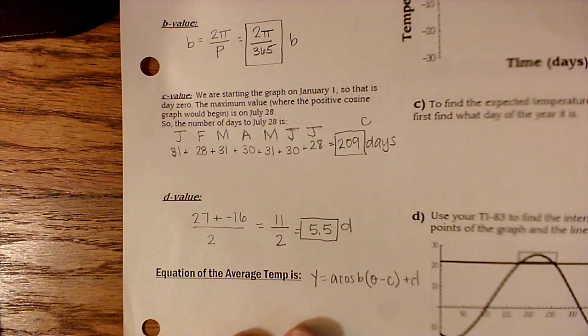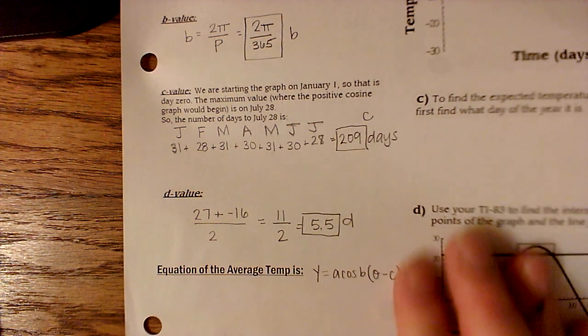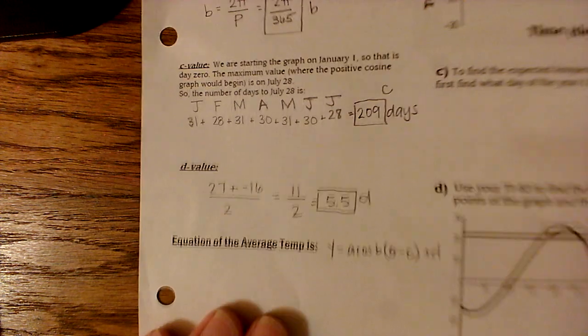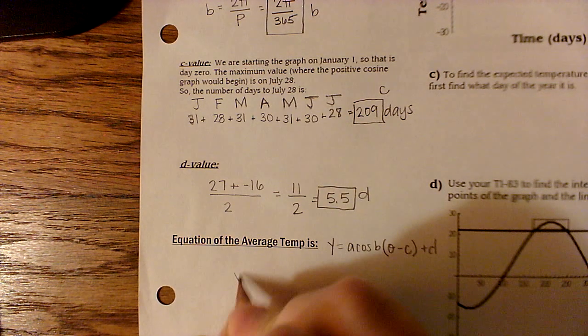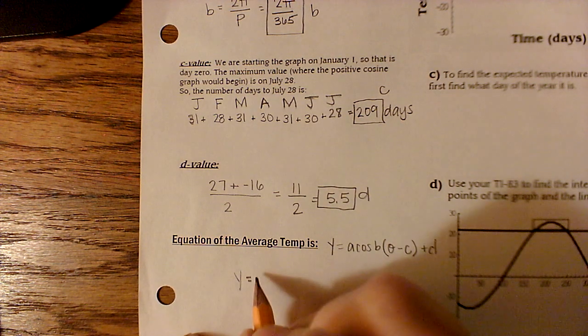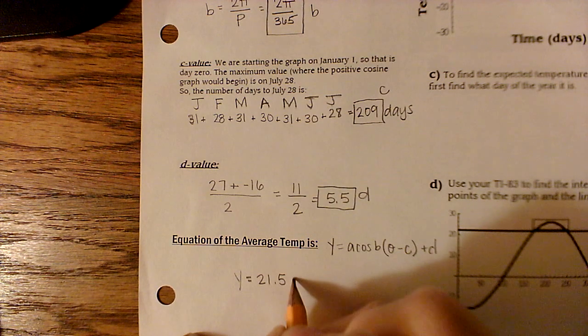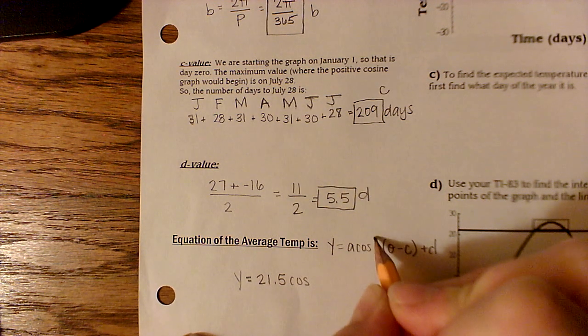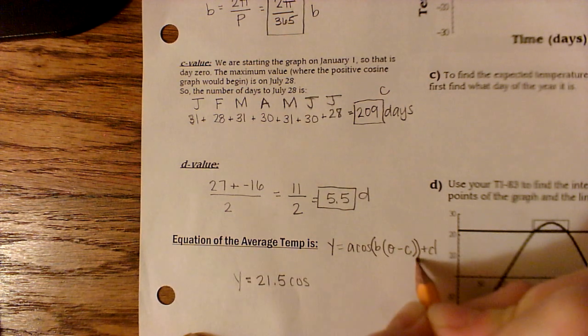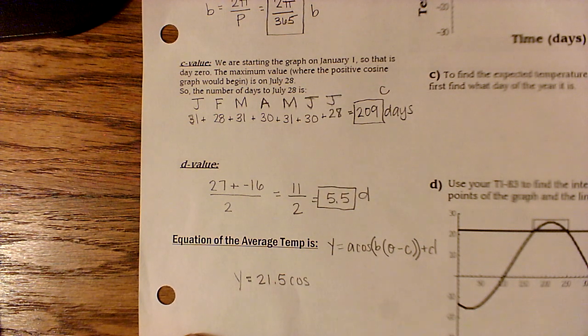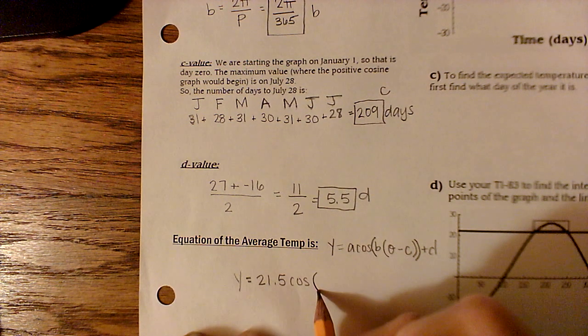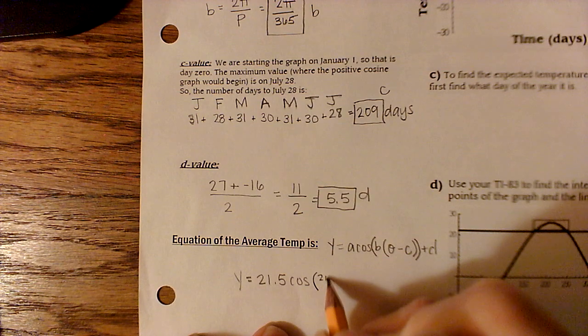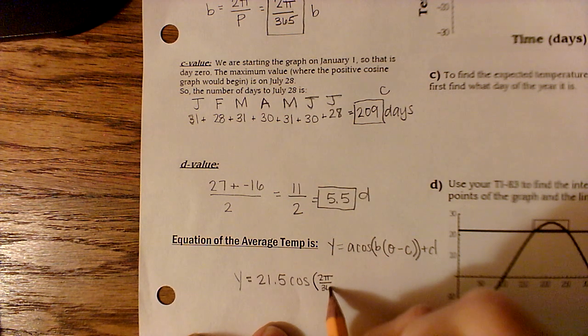So in this case, y equals our a times cosine, and up here there's a big parenthesis, because we're trying to make all this go into cosine. So our b is 2 pi over 365.